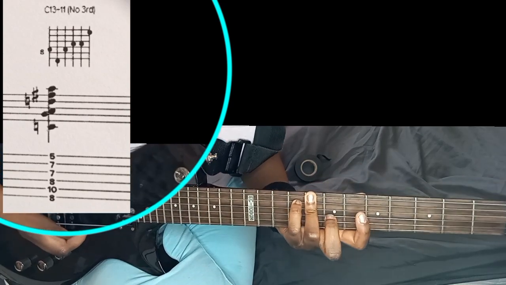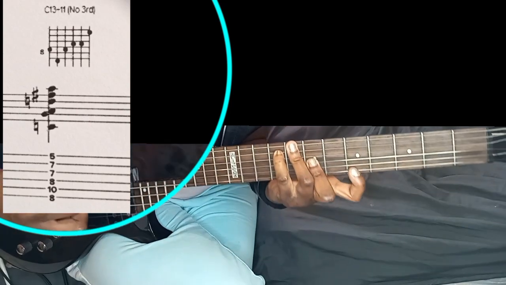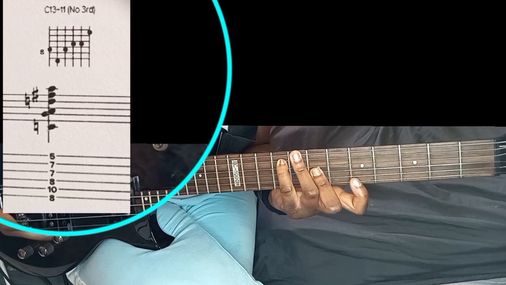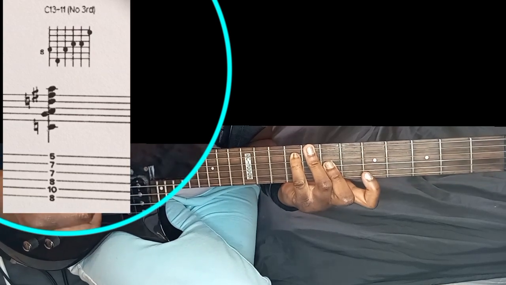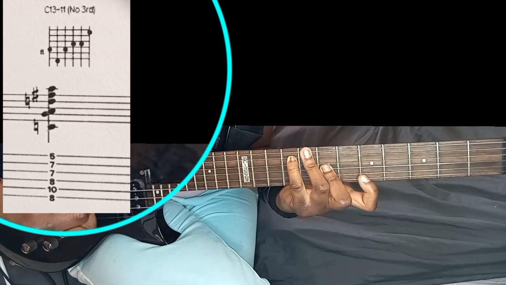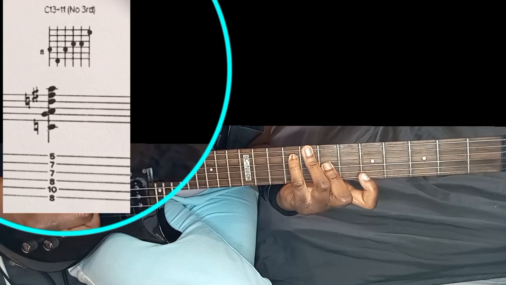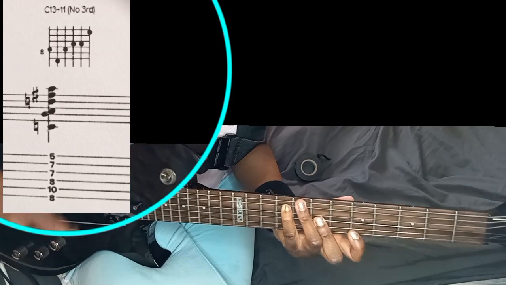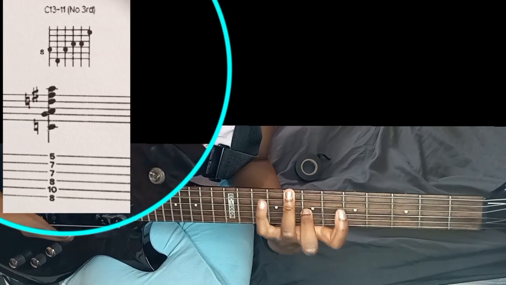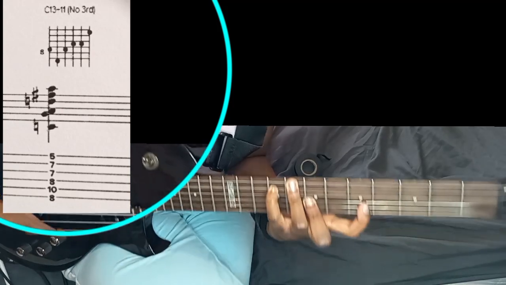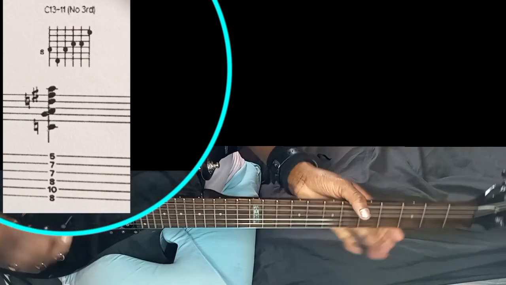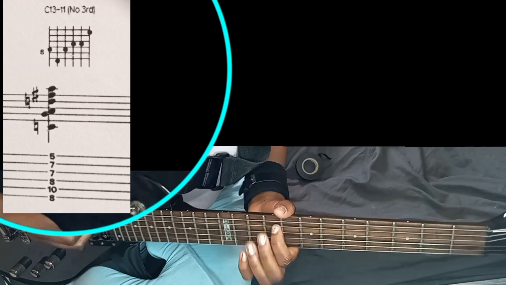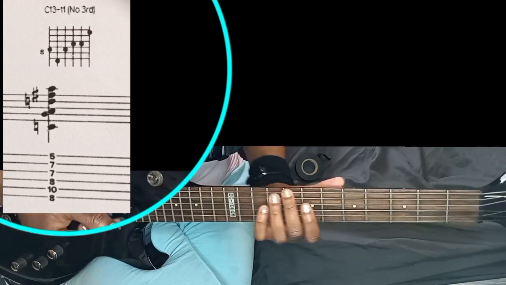Or we can play it like this. You see? So we can add the 11th if we wanted to, which is F sharp. Because the 11th is F, and then sharp 11th is F sharp. Yeah, but this one's a tricky chord to play. And to anyone who's a more skilled guitarist than me, you'll find it easier for yourself to play.